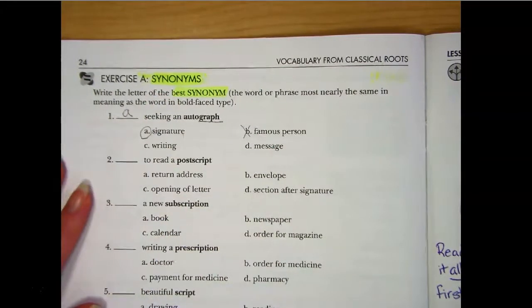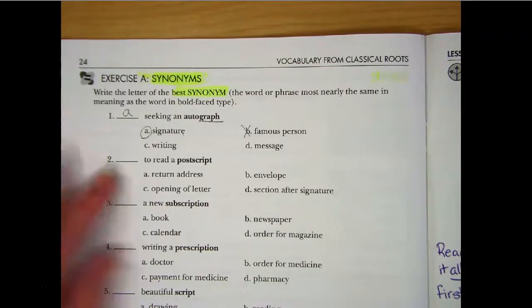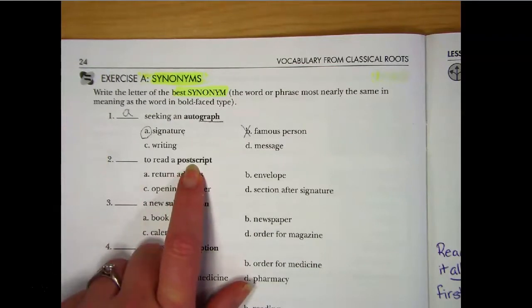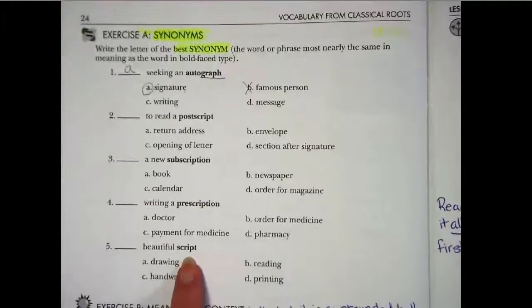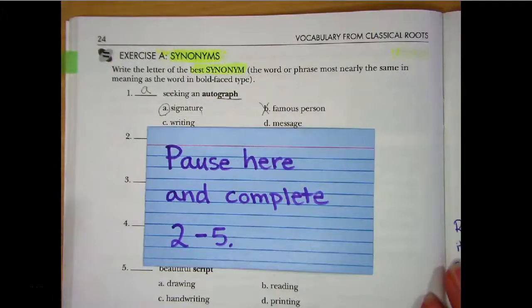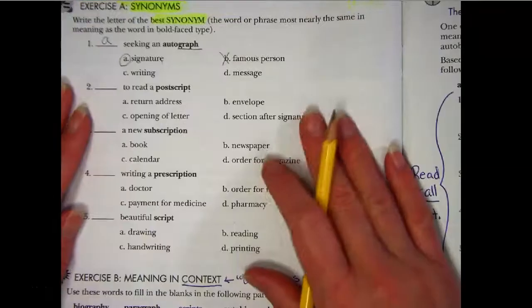So pause the video here and see if you can use the strategy that is the process of elimination and going back and reading the definition for the word in bold before you try to answer the question. Pause here and complete 2 through 5.